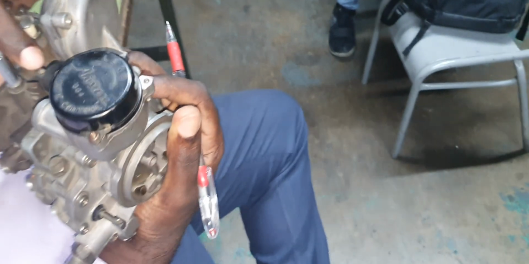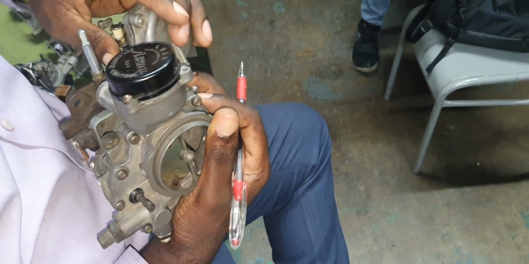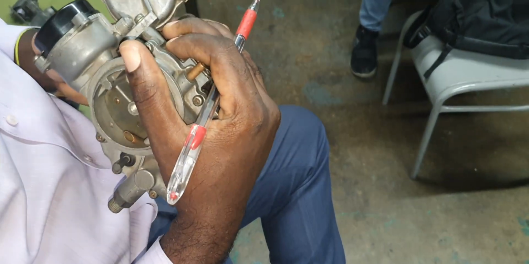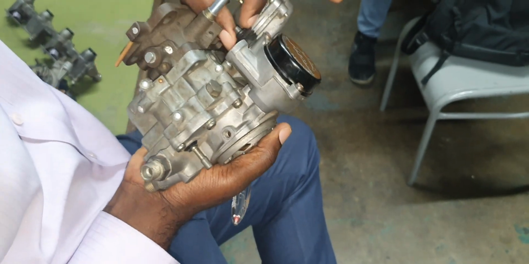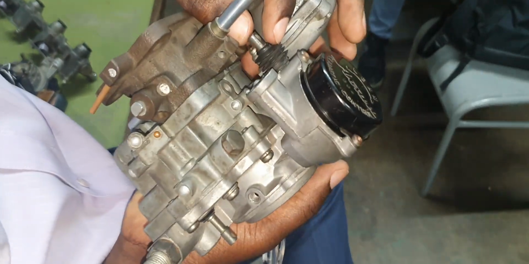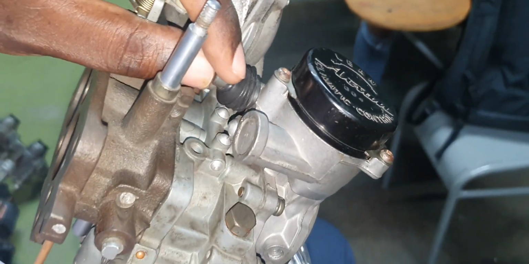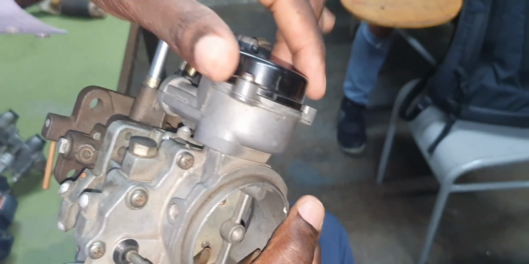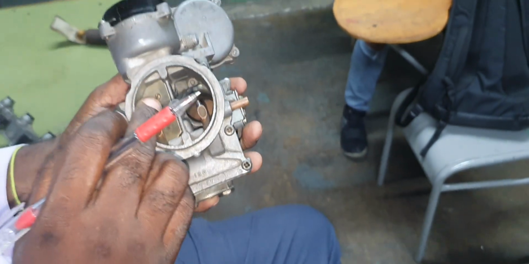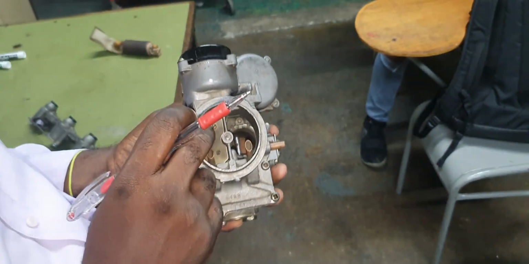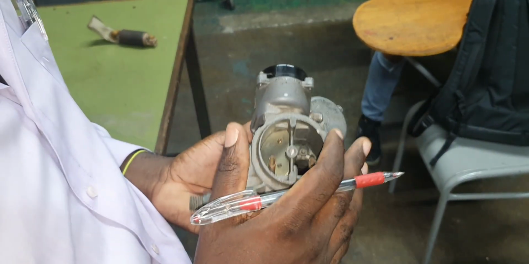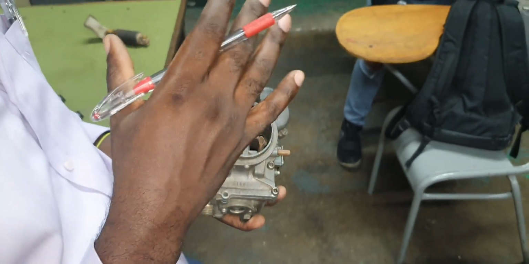So this one actually works with ignition, right? Electronic control choke? No, this one is not an electronic control choke, because I'm not seeing an electronic component. This is actually a mechanical control choke. But the choke circuit controls the choke plate. The purpose of the choke plate is to reduce the amount of air entering the carburetor so we can get a rich mixture.